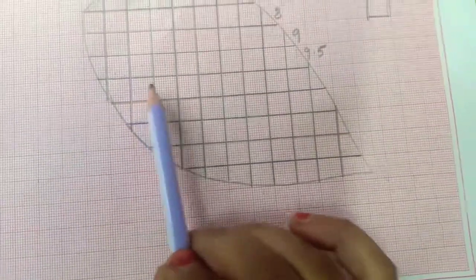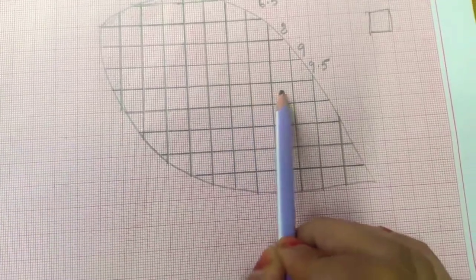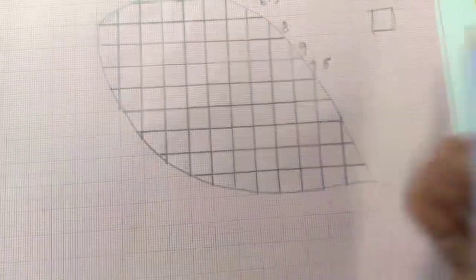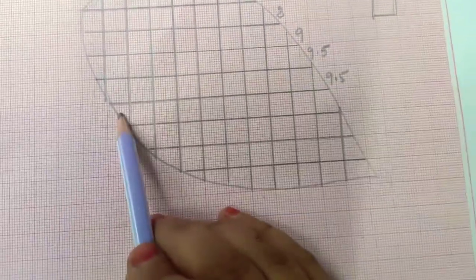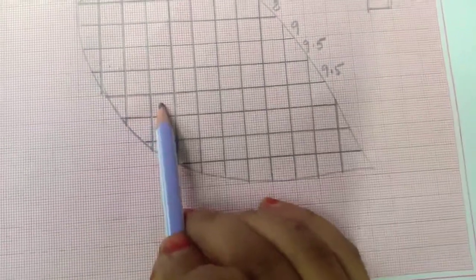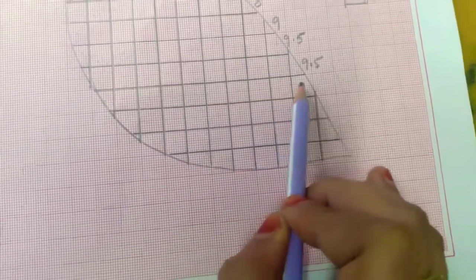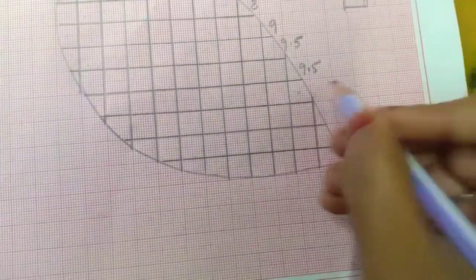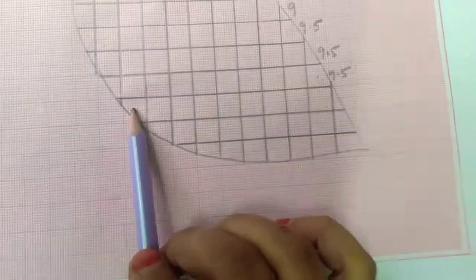1, 2, 3, 4, 5, 6, 7, 8, 9. And this is half again, so this is 9.5. Now this is again half. 1, 2, 3, 4, 5, 6, 7, 8. And this is more than half. That means it is 9. Again 9.5. Now this is again more than half.